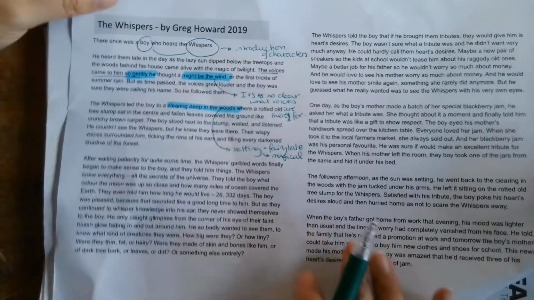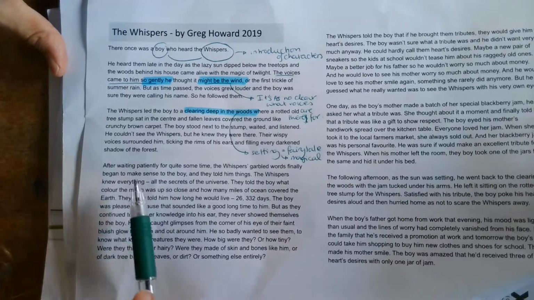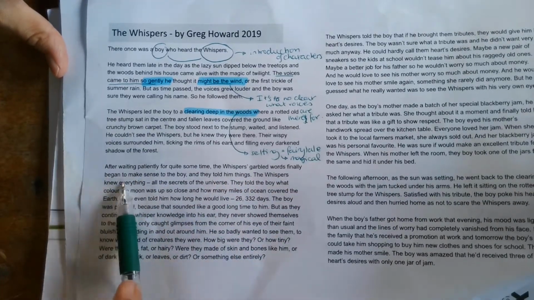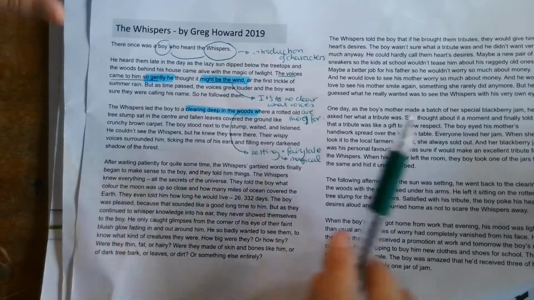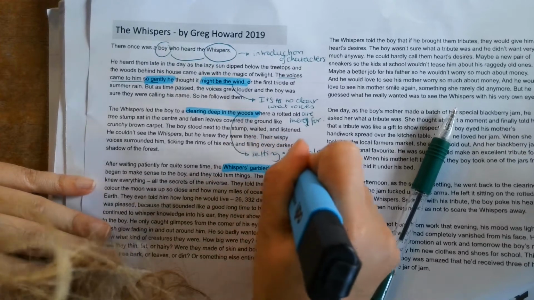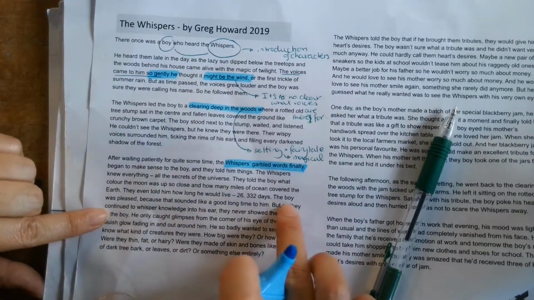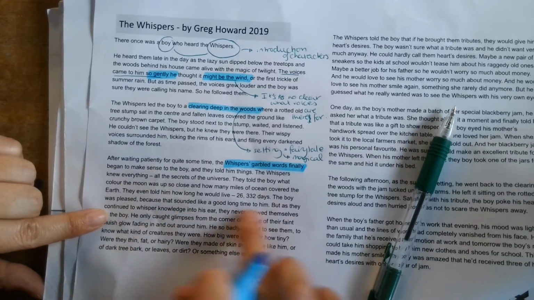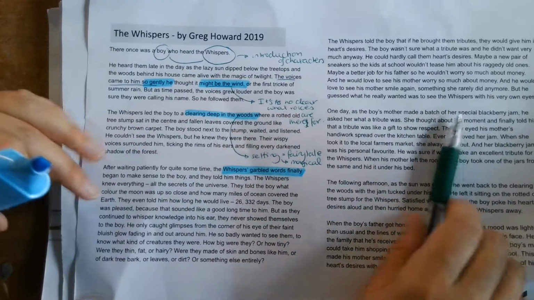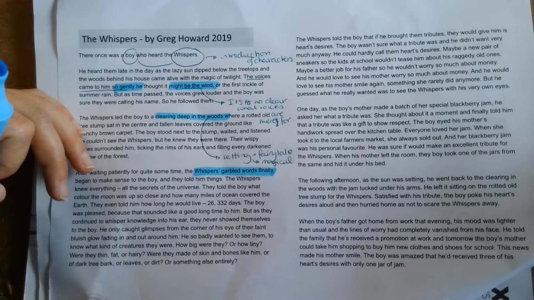Now, one of the things that you get throughout the source as it develops, it says, after waiting quietly for some time, the whispers' garbled words finally began to make sense. So I'm just going to highlight this bit about the whispers' garbled words finally. Now, they even told him how long he would live. The boy was pleased. So one of the things that you start getting is that as the source develops, the boy is able to understand more easily what the whispers are saying.